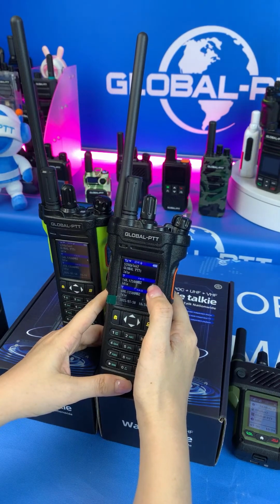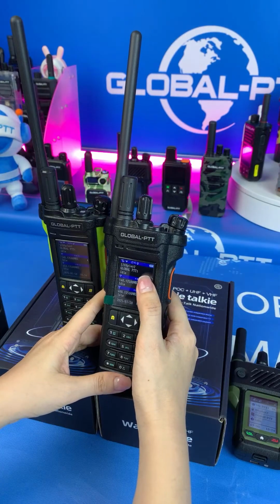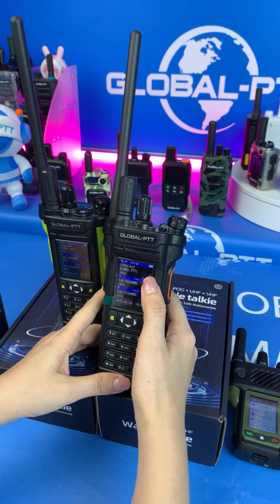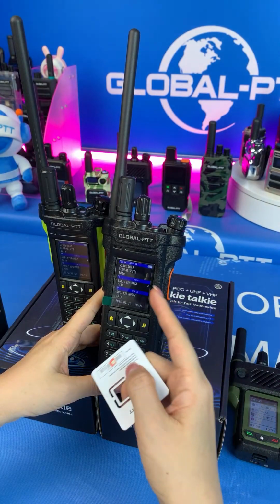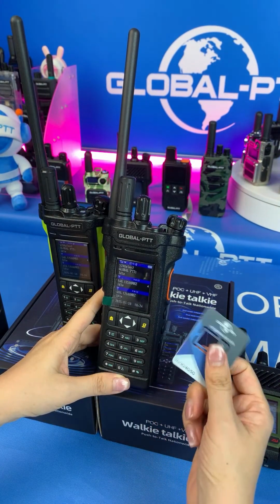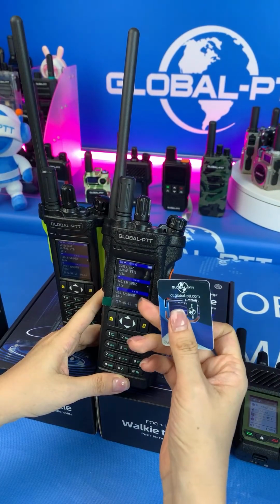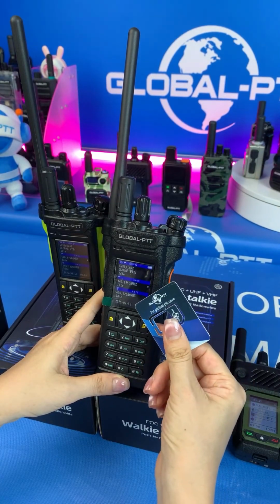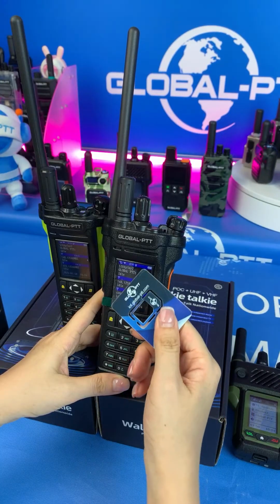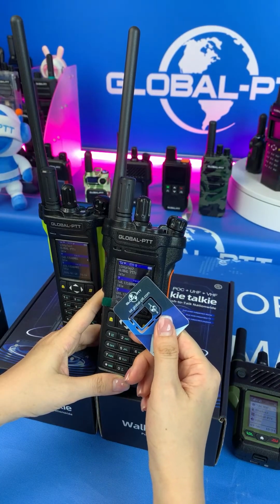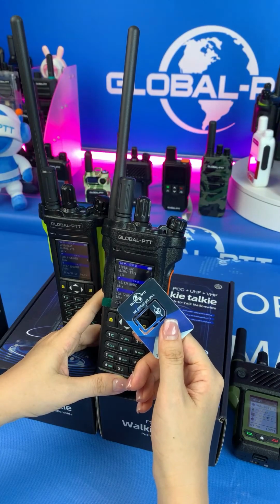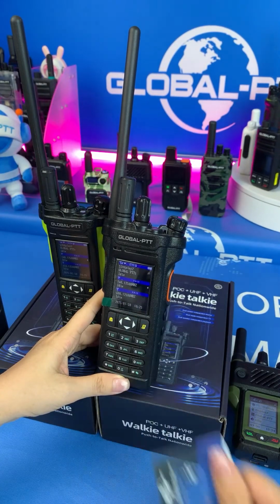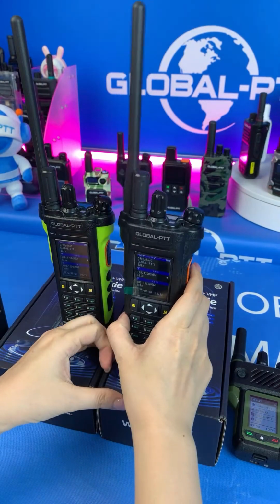It works under Global PTT mode. The first line here is Global PTT 4G POC mode. If you want this radio to talk under Global PTT mode, we offer you the SIM card. Here is a Global PTT SIM card. With the SIM card, you can enter into the Global PTT private channel and talk in the Global PTT private channel.